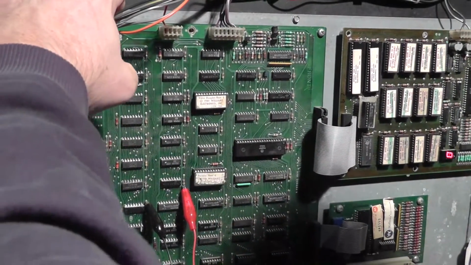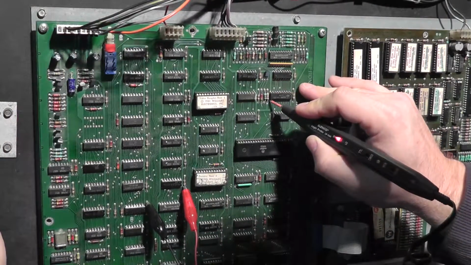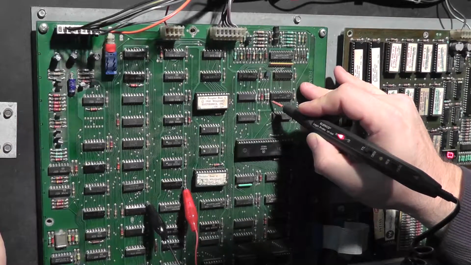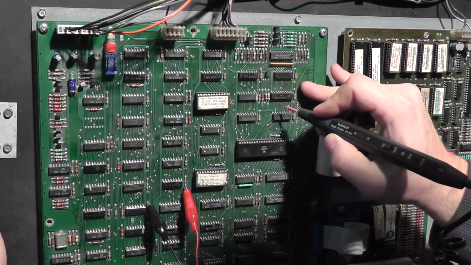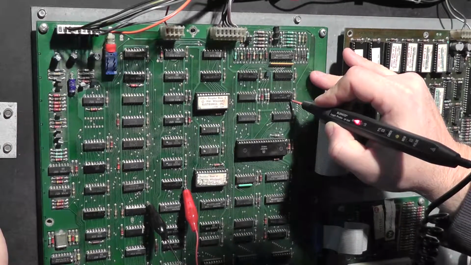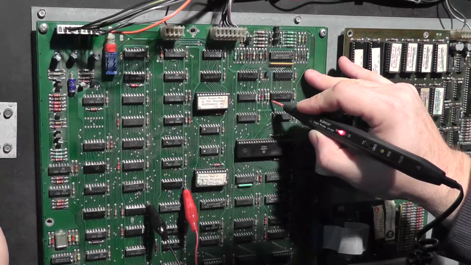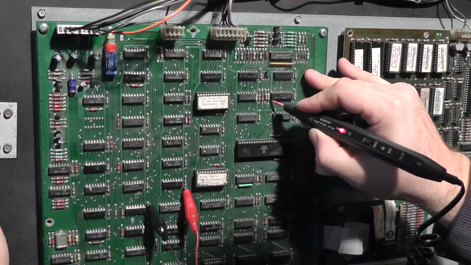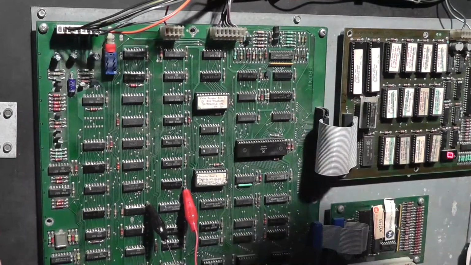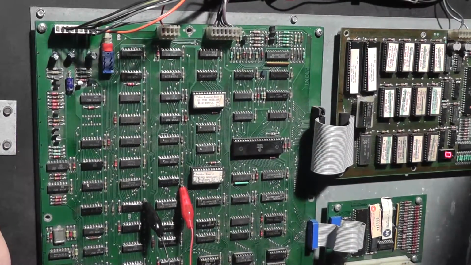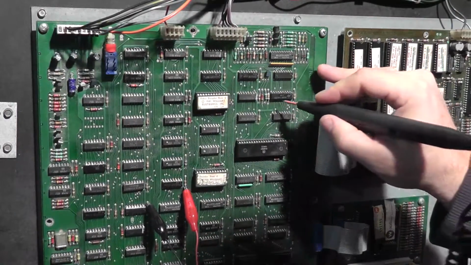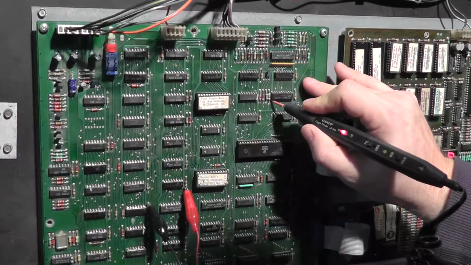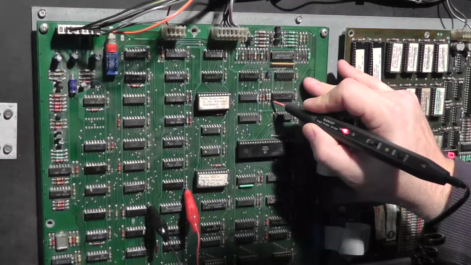Let me reset the game maybe. Now it's steady state. I have no idea what the game's doing right now, of course.